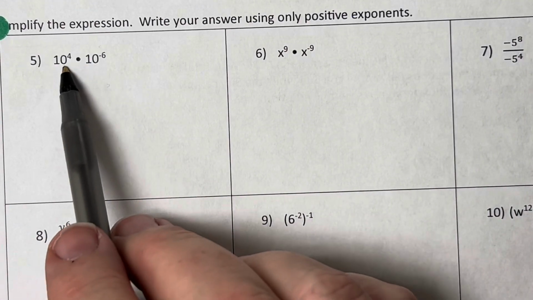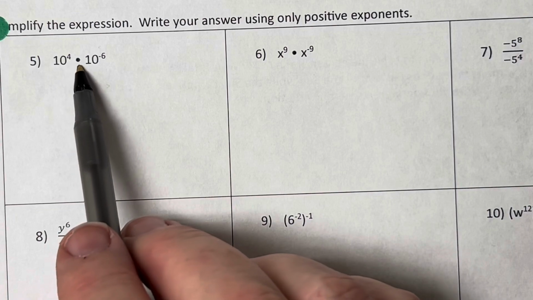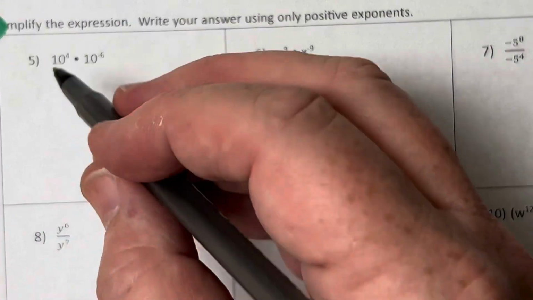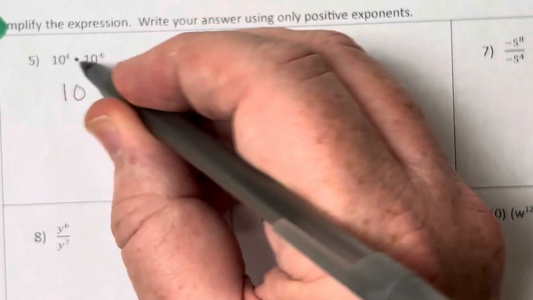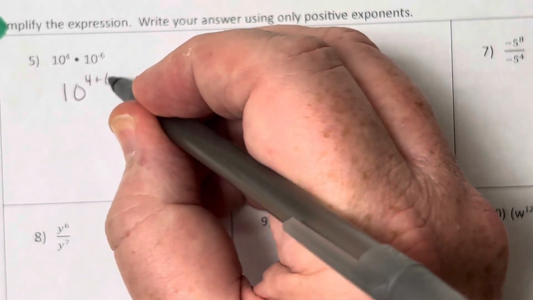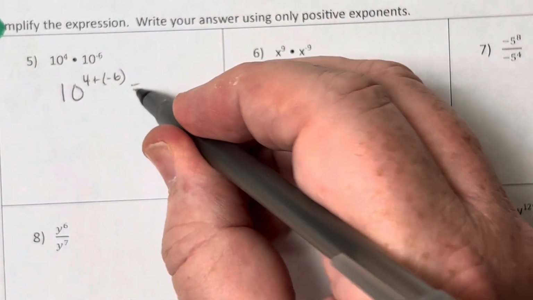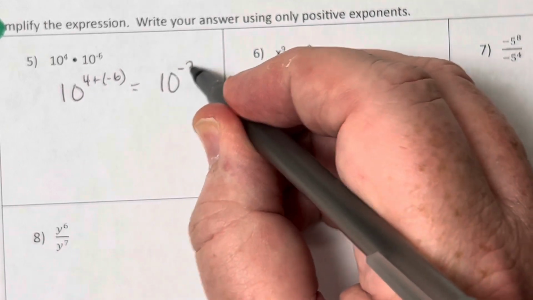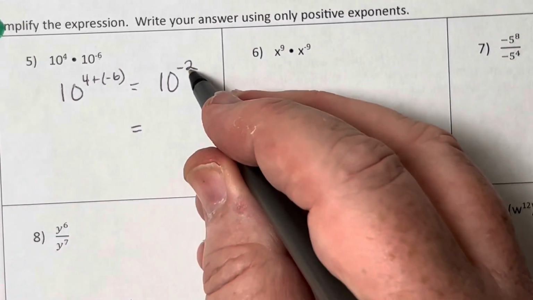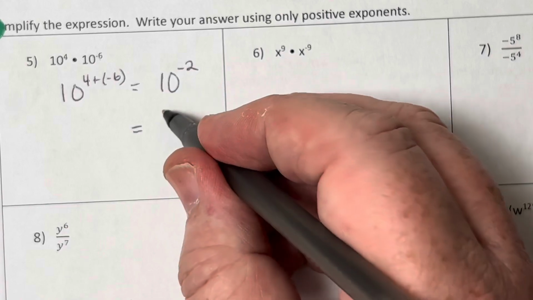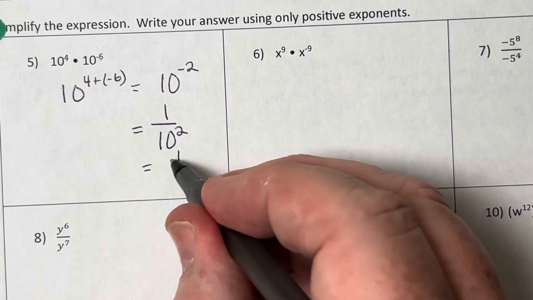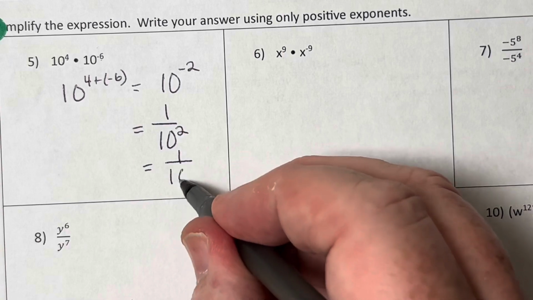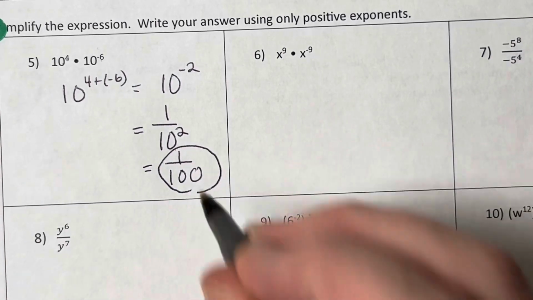All right, number 5, we have powers of the same base being multiplied. When we do that, the base stays the same and we end up adding the exponents. So that's 4 plus -6, which would give us 10 to the -2. Now we have a negative exponent, so we take the reciprocal of 10, which is 1 over 10 to the +2, and 10 to the second power is 100. So it's 1 over 100.